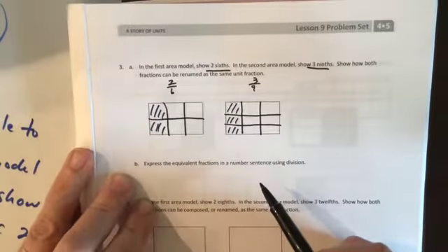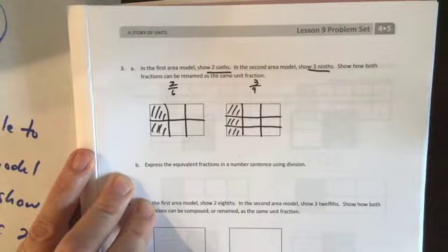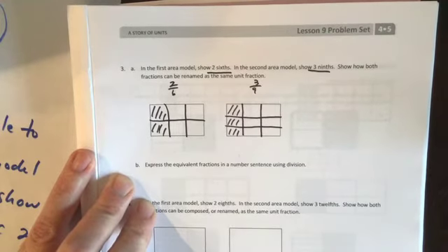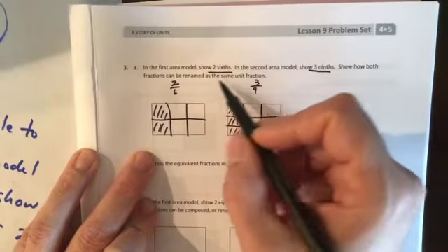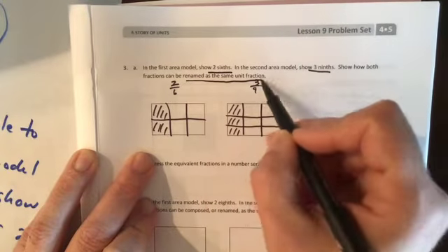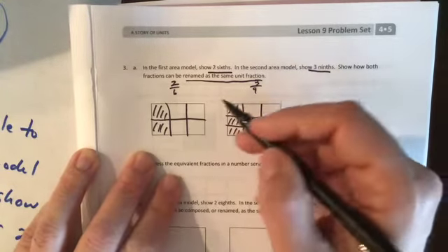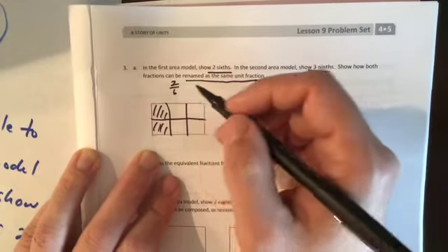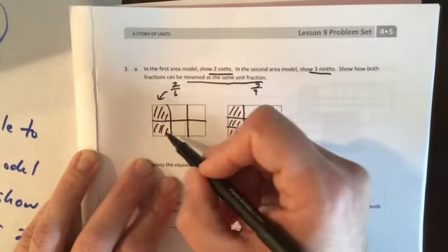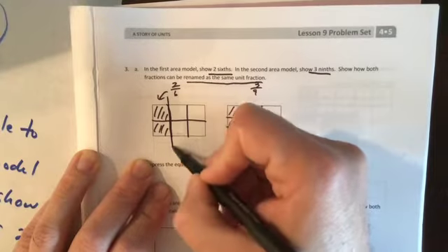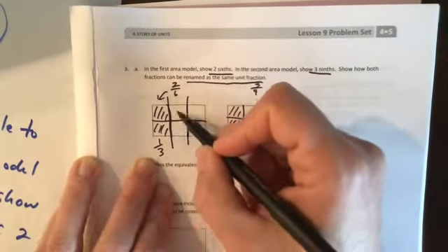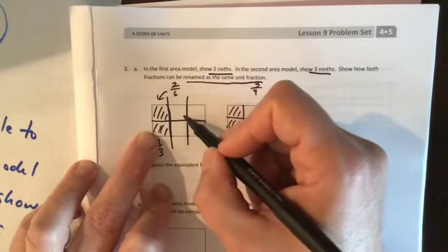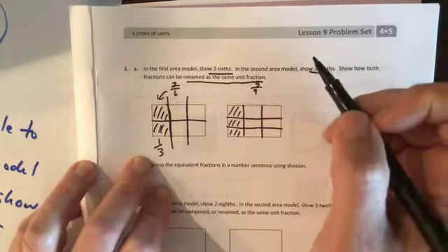Now, problem B says, express the equivalent fractions in a number sentence using division. Oh, by the way, we're going to rename these as the same unit fraction. Sorry, I forgot that part. Just looking at my area models, I can tell that my 2/6 here is the same as 1/3, because now this full column is 1/3 of the 3 columns.